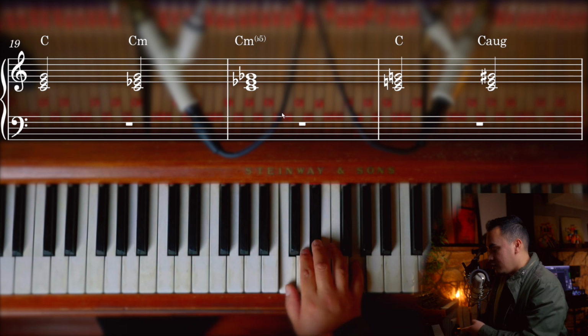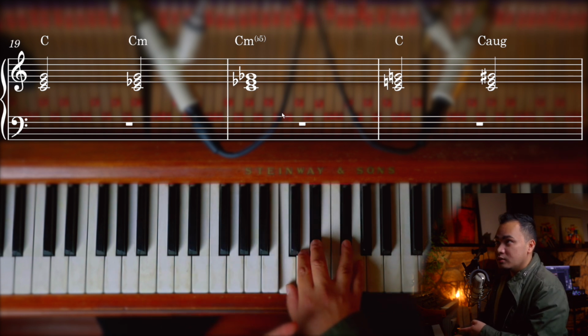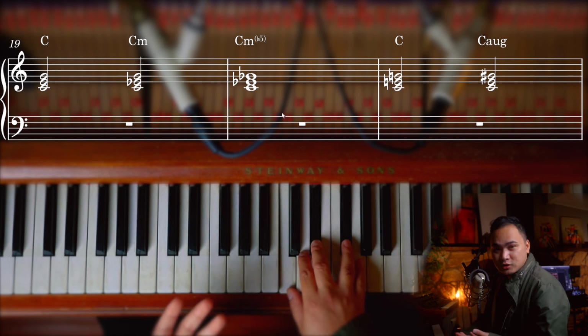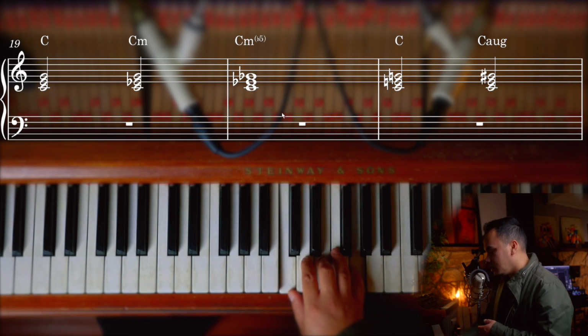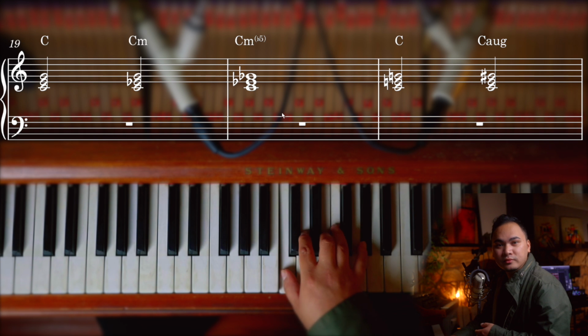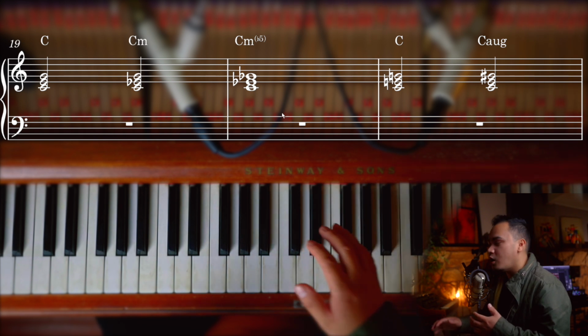Now let's flat the fifth. We have C diminished. Let's go back to C major. Let's sharp the fifth. You have C augmented. And that's pretty much all the possibilities for the triads.